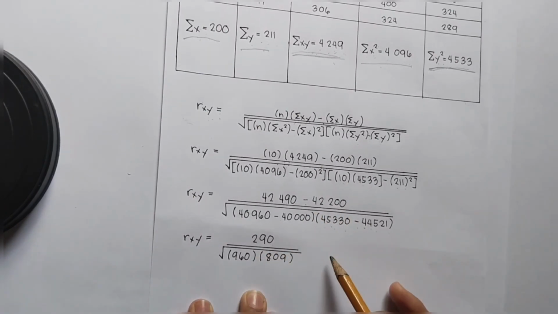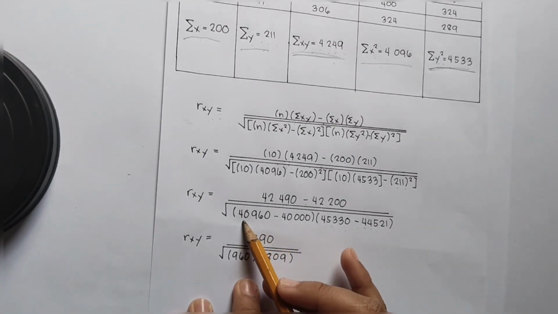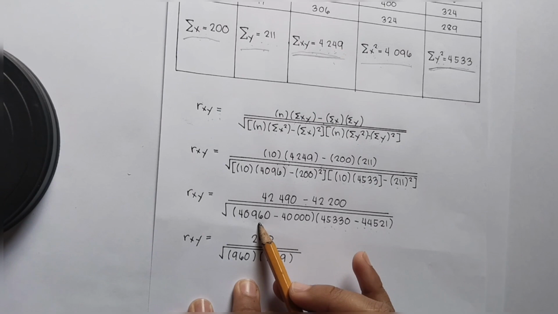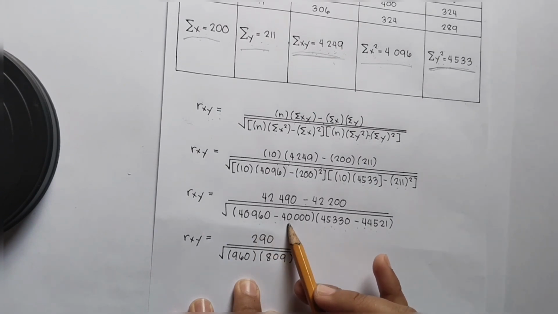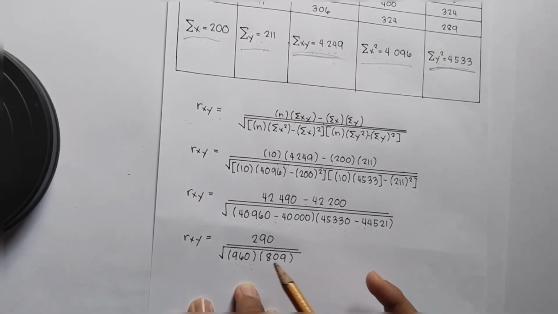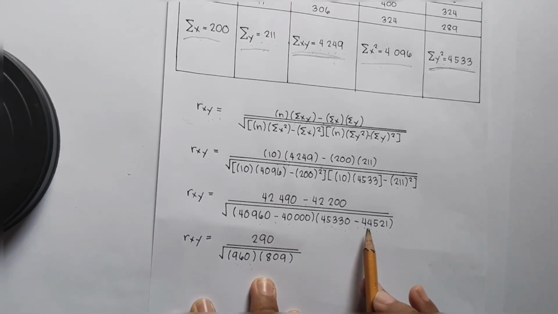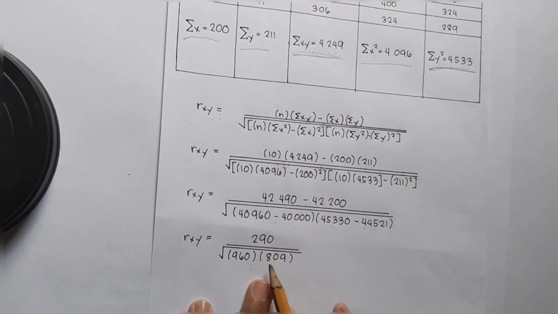Yung sa baba, over square root of, ito naman, yung 40,960 minus 40,000 equals to 960. Yung sa kabila naman, 45,330 minus 44,521 is equals to 809.